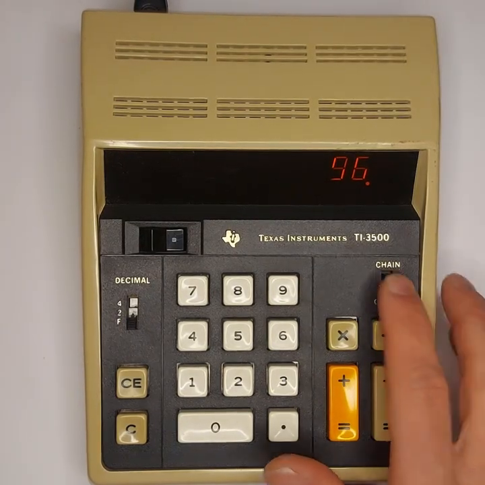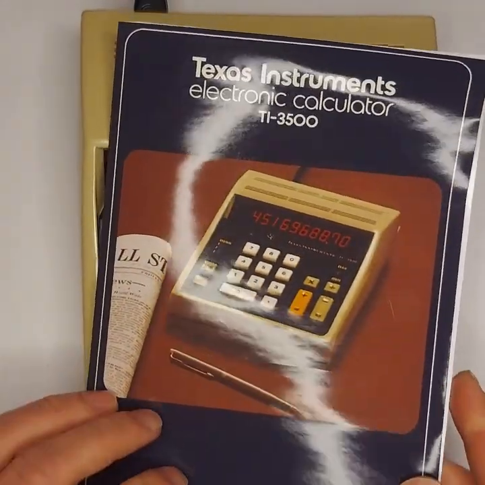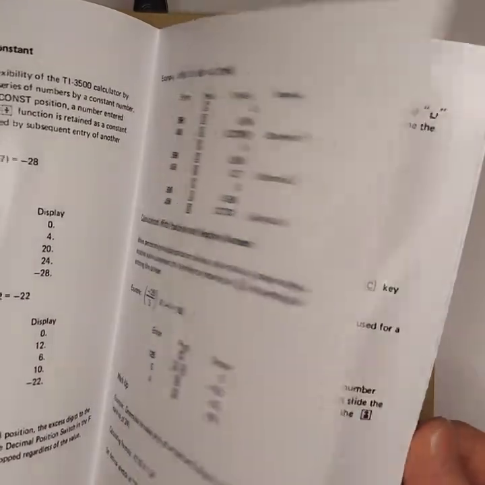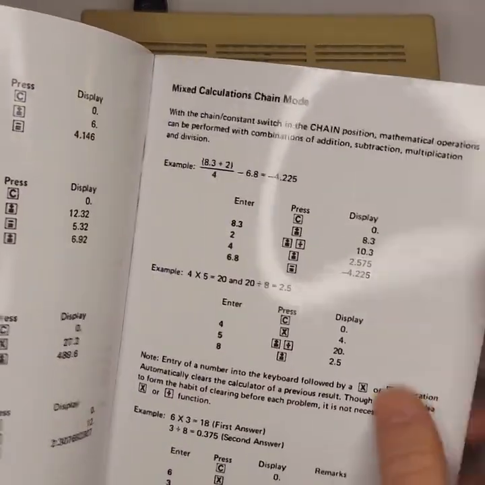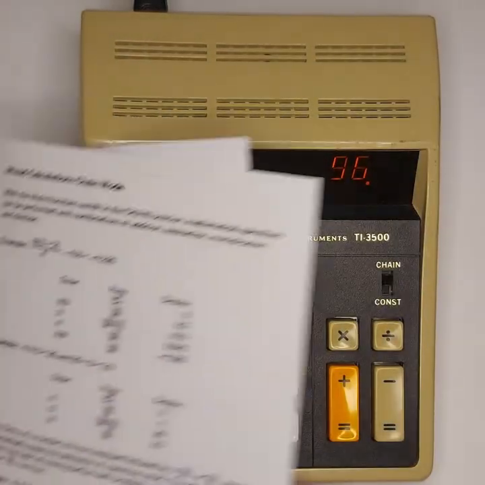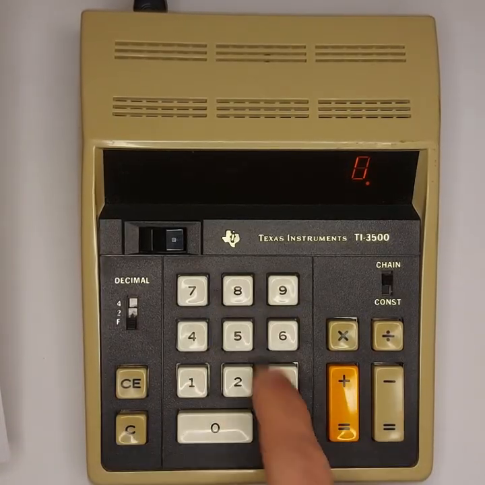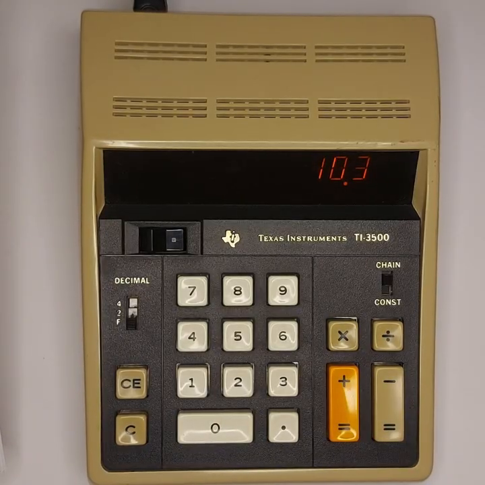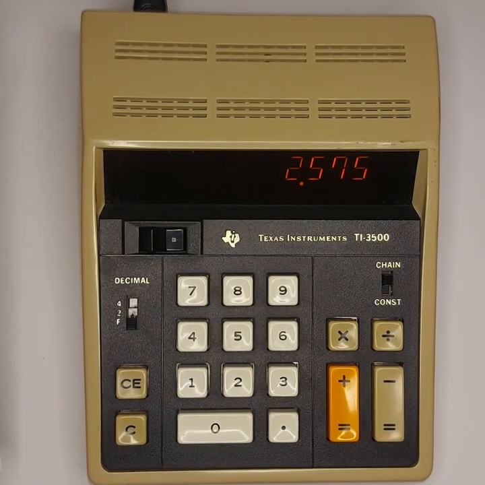Let's go for a chain. You can do operations as you would expect in a chain of calculations. So referring here to the reproduction of one of the user guides, it's a nice reproduction. It's reasonably clear and has a couple of nice examples. So let's do the one on chain calculation here. So we want to do 8.3 plus 2 plus, and now we have the sum of the two divided by 4. And then we have the sum divided by 4.